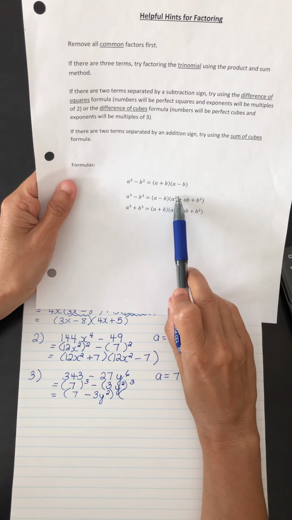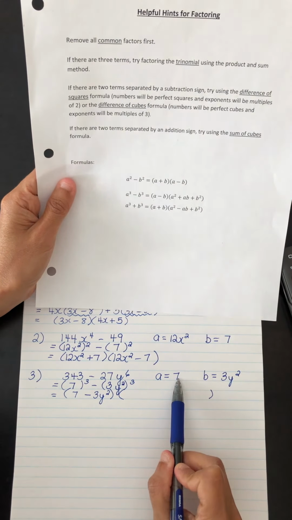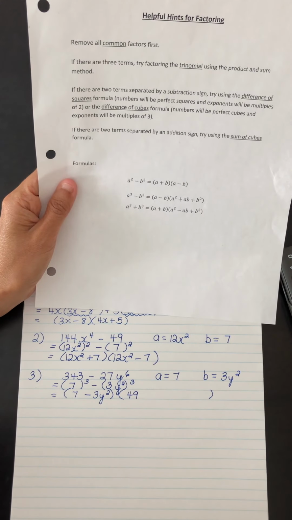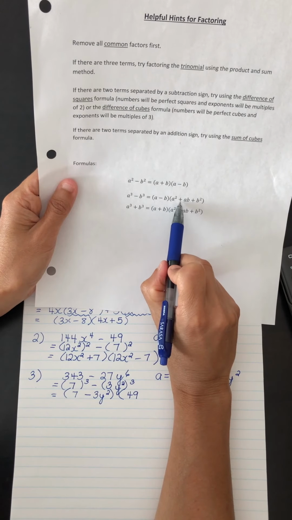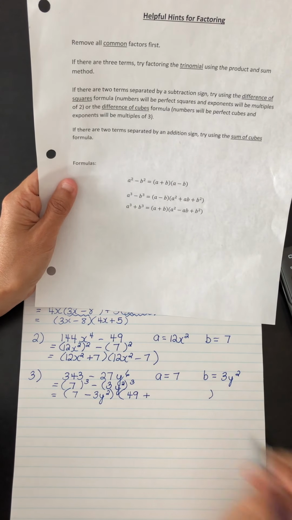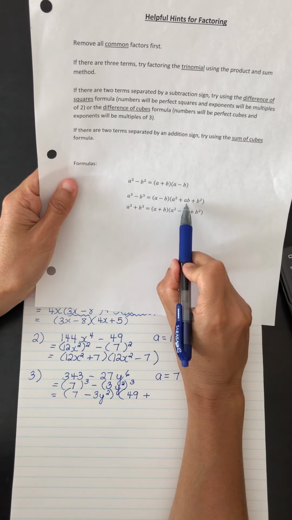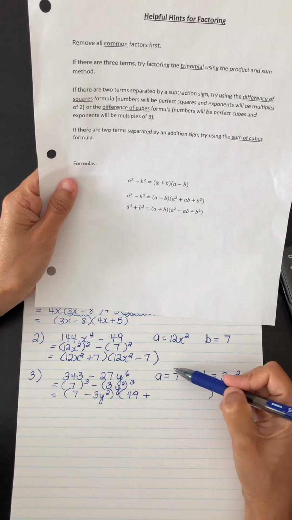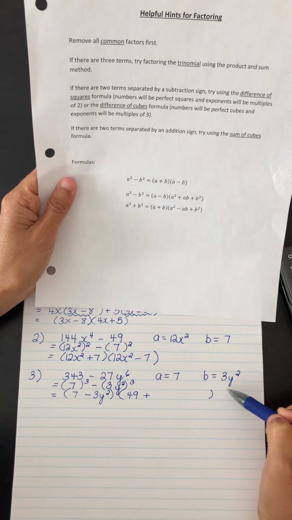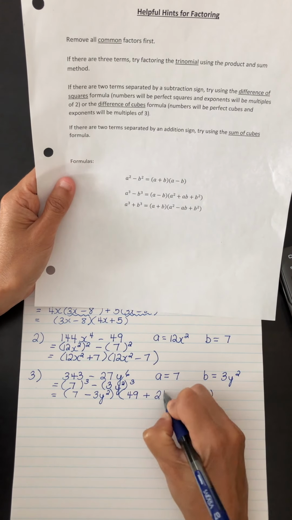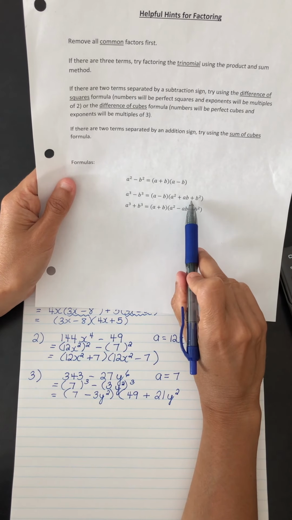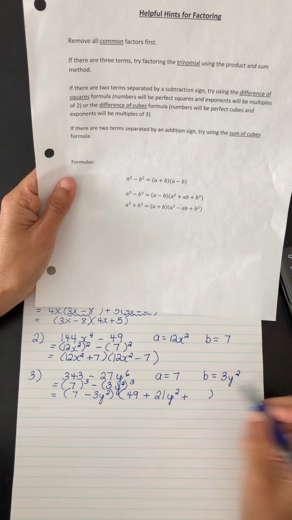First, we have to square A. A is 7, so its square is 49. We take the sign from the formula, plus. This is AB, which means A multiplied by B. So we will multiply 7 by 3y squared to get 21y squared. We take the sign from the formula.